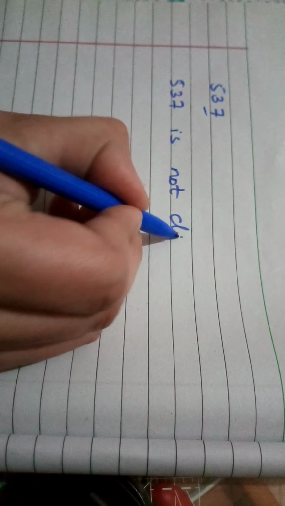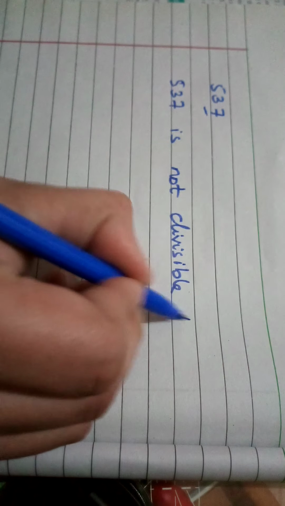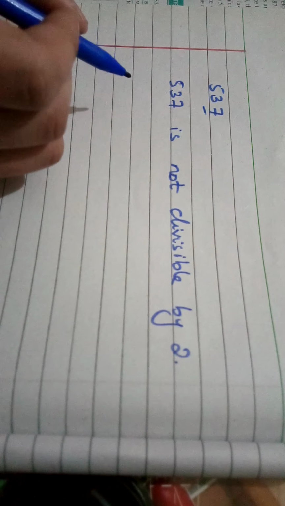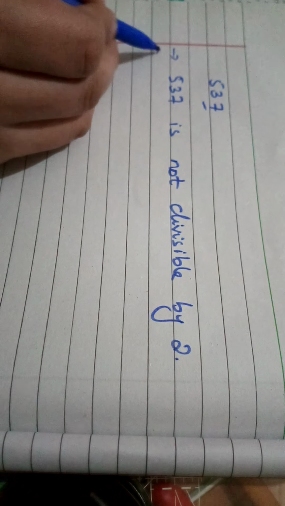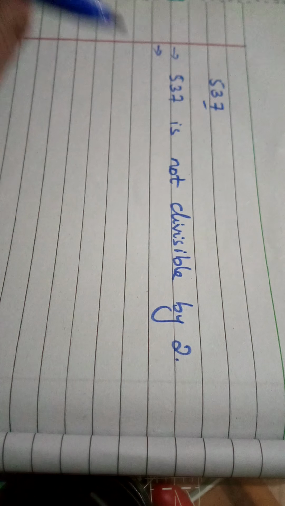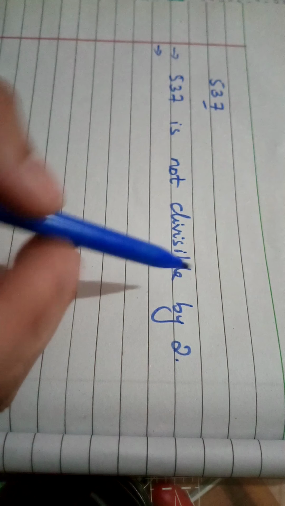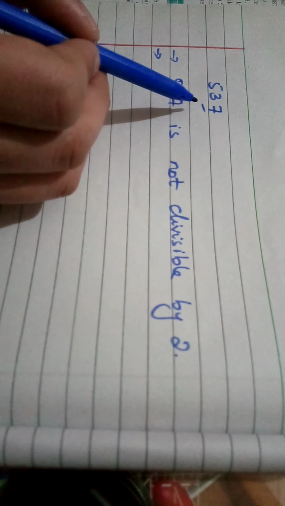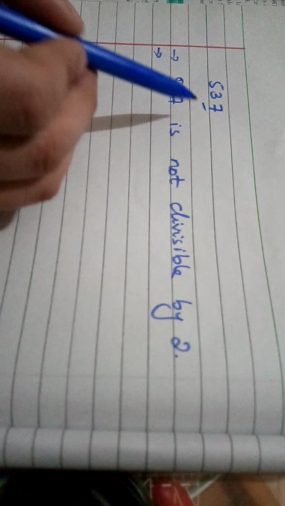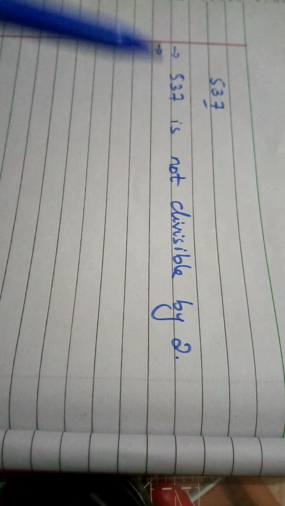So 537 is not divisible by 2. If it is not divisible by 2, then move towards the next step. In this question, in which we test for prime numbers, there are some steps that we need to follow. First, we check step by step with all the prime numbers. So first for the 2, what is the condition for checking with 2? That if the number is odd, then we move towards the next step. If the last digit were even, we would end the question here and just give one statement that this is a composite number.